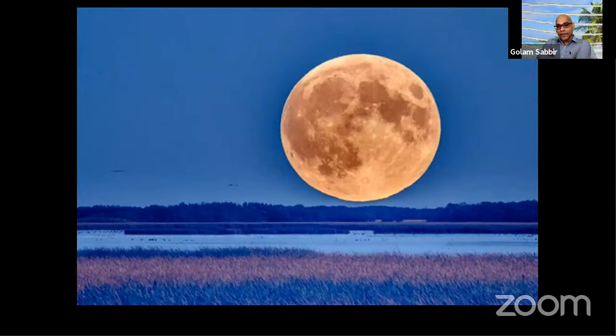And this is a beautiful picture I always cherish. This is called the super moon, and it was again at Oak Hammock Marsh.